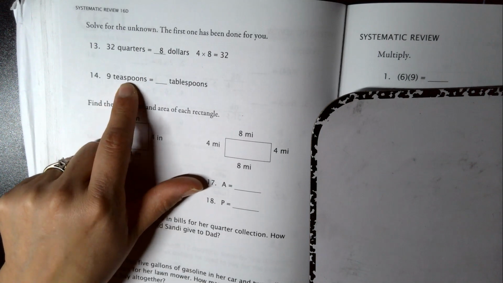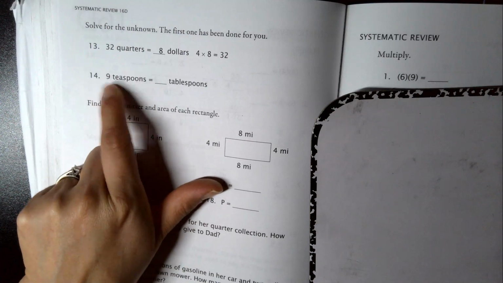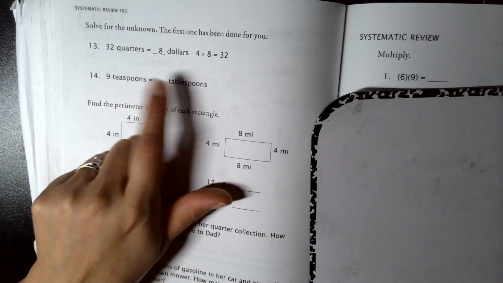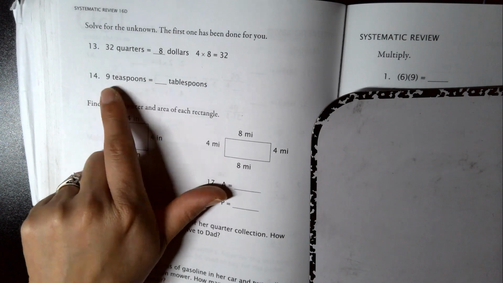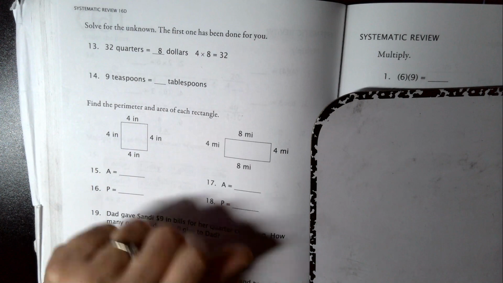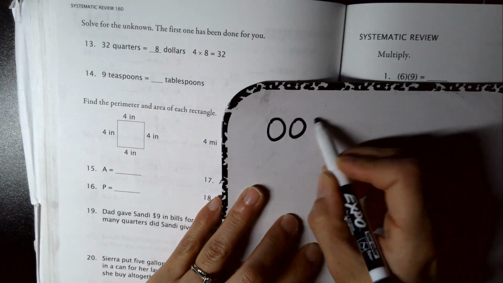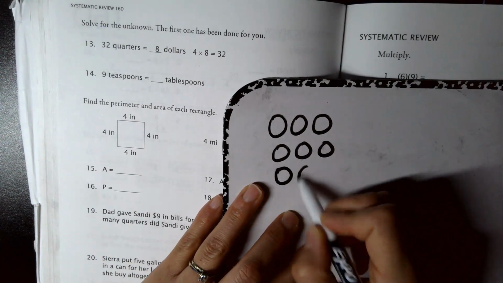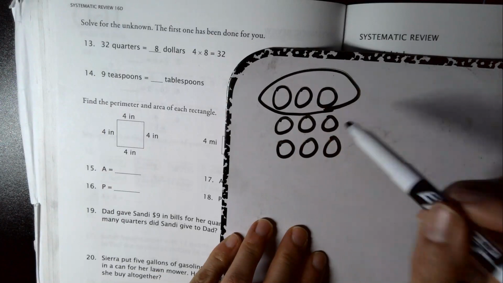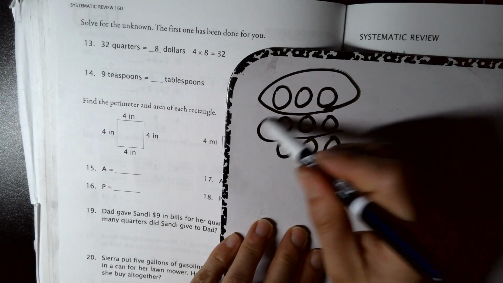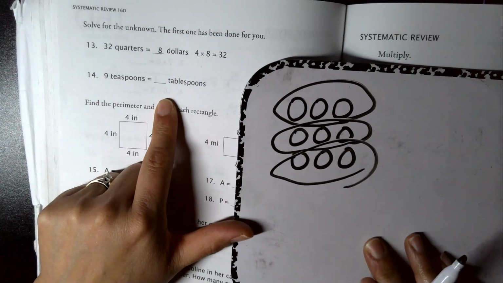This one's teaspoons, and teaspoons are smaller than tablespoons. So again, we need more teaspoons to fill a cup than we need tablespoons. So this one is going to be smaller, and we need three teaspoons for every tablespoon. So if we have 9 teaspoons, okay, these are 9 teaspoons, and each one of these make 3 tablespoons. We need 3 of them to make 1 tablespoon. Here's 1 tablespoon, here's another, and here's a third. So this is 3 tablespoons, okay?